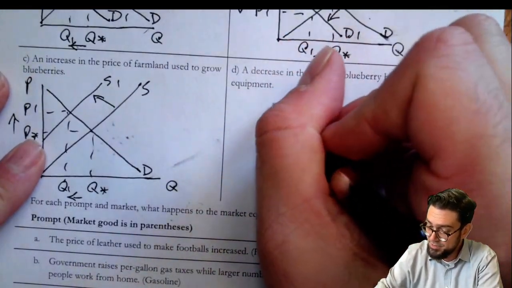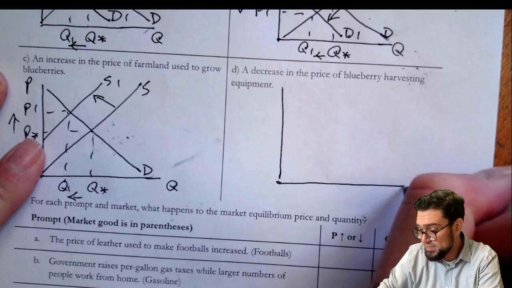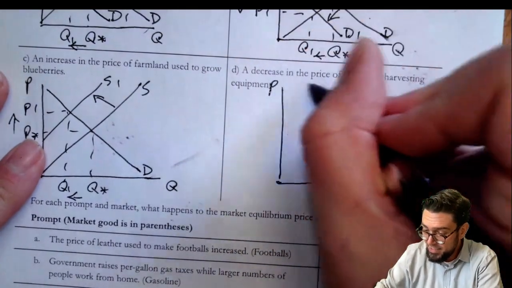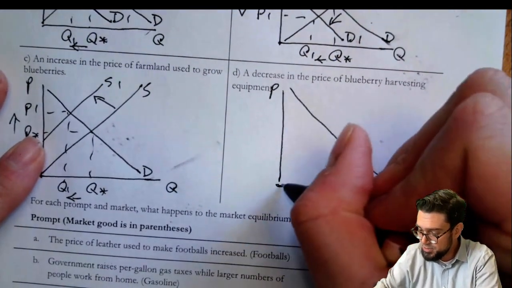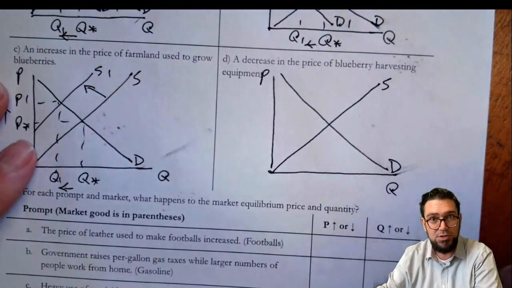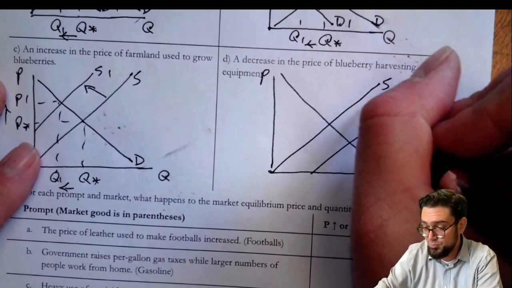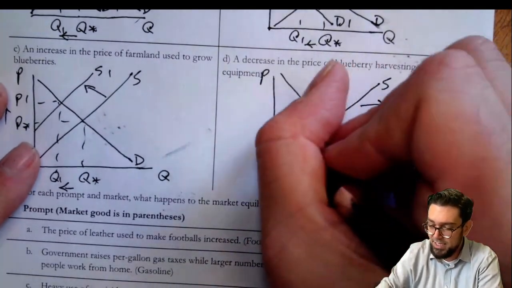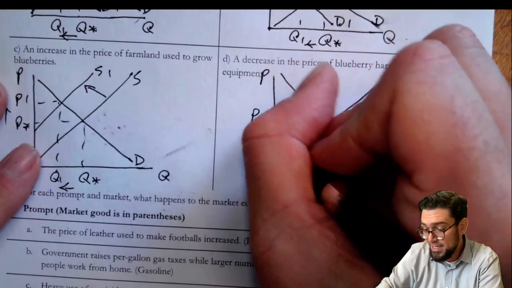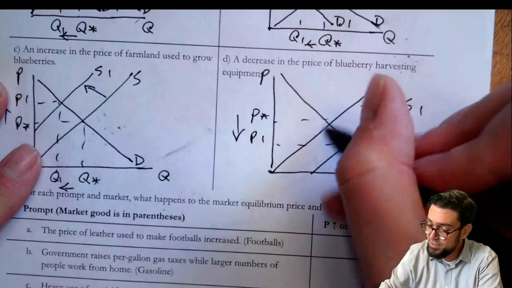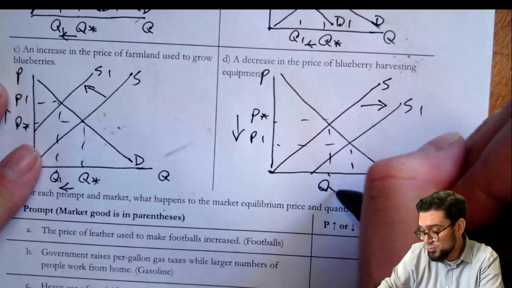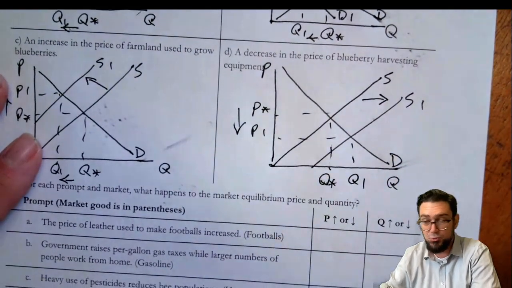For letter D, a decrease in the price of blueberry harvesting equipment. Again, that's an input cost question. And so if it's cheaper to buy the equipment that is used to harvest them, then it's going to be cheaper to produce them. So there's a greater supply. So we would expect prices to go down from P star to P1, and we would expect quantity to rise from Q star to Q1.